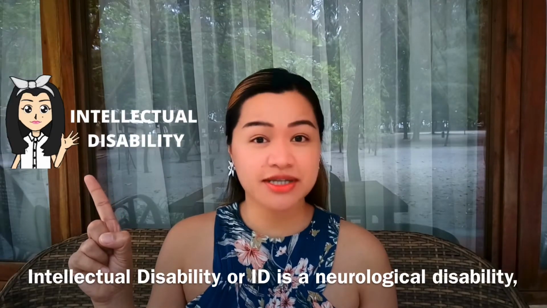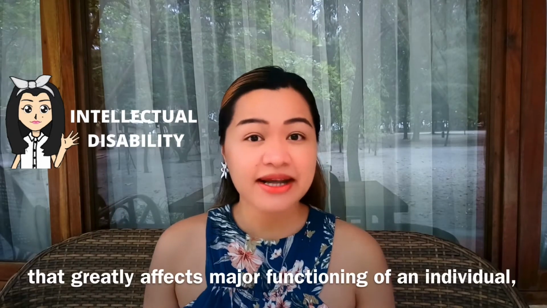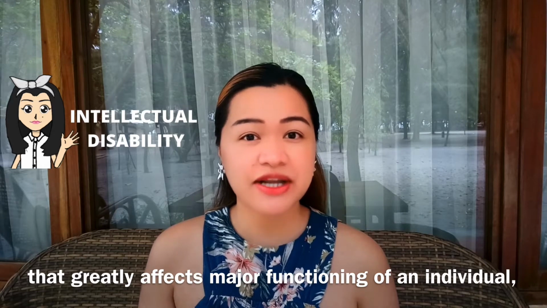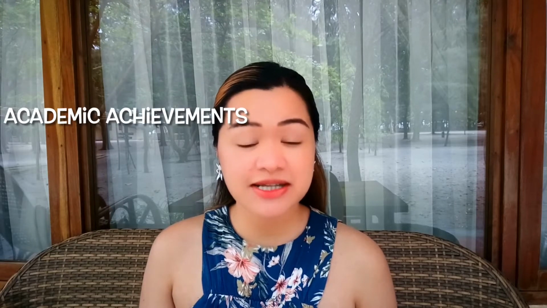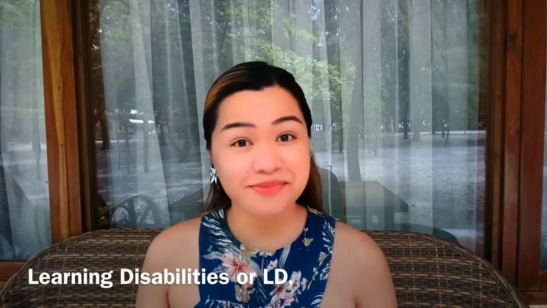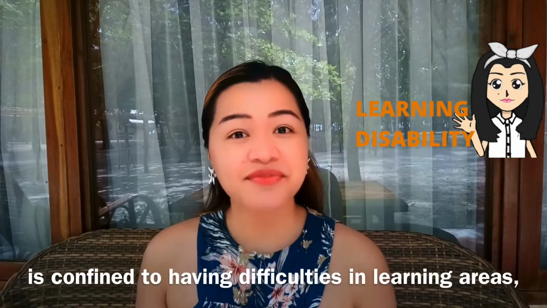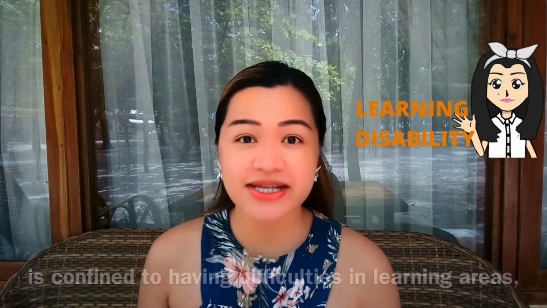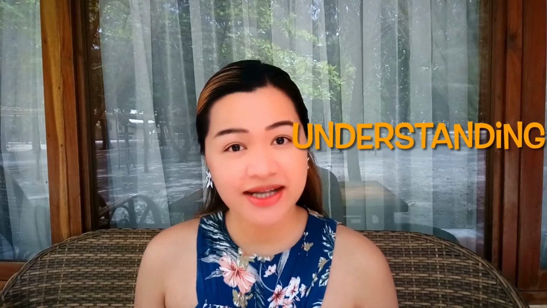Intellectual disability is a neurological disability that greatly affects major functioning of an individual, such as communication, self-help, academic achievements, sensory and motor skills, memory, reasoning, and decision-making. Learning disability is confined to having difficulties in learning areas such as reading, writing, understanding, and visual processing.